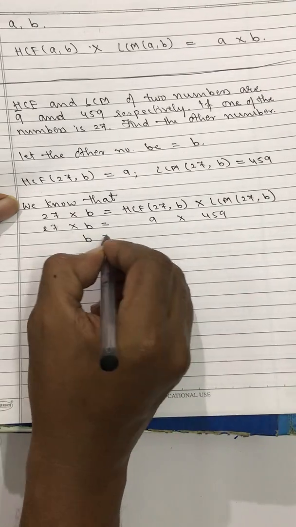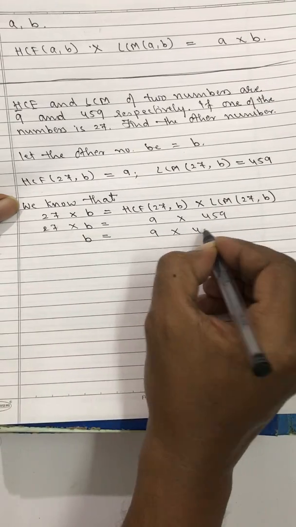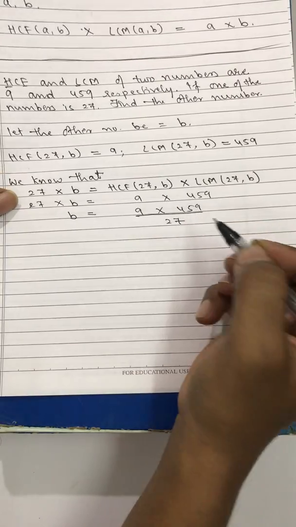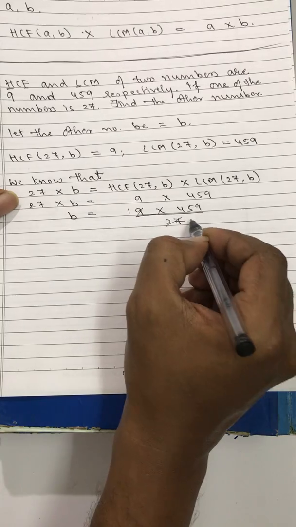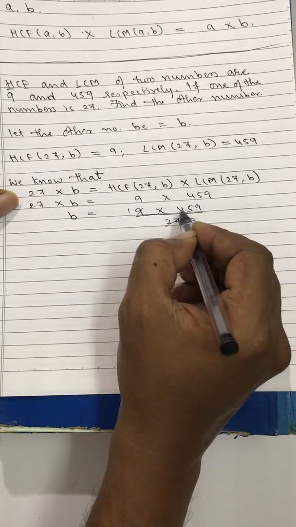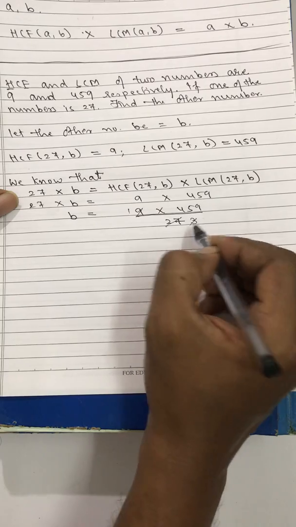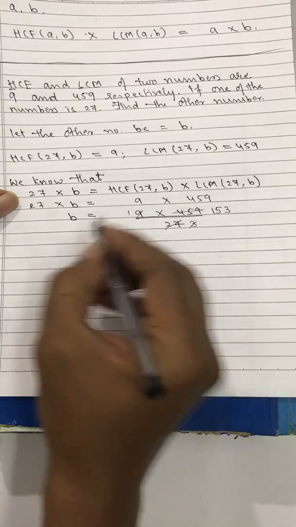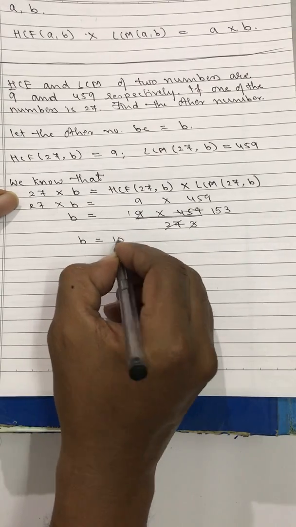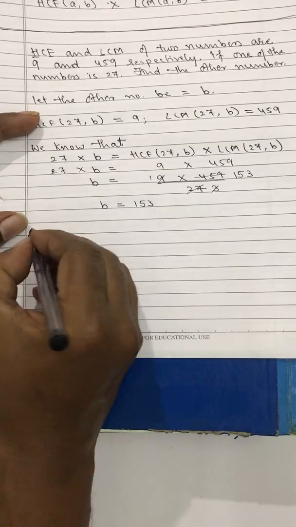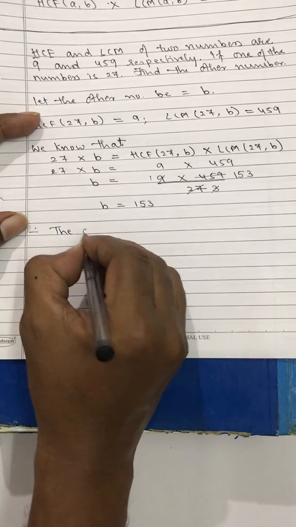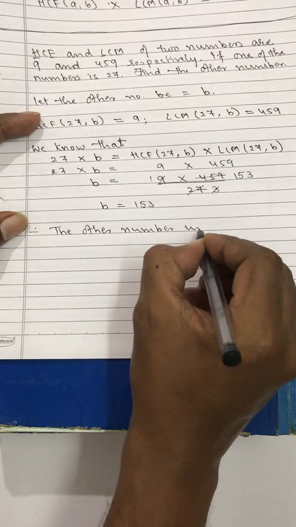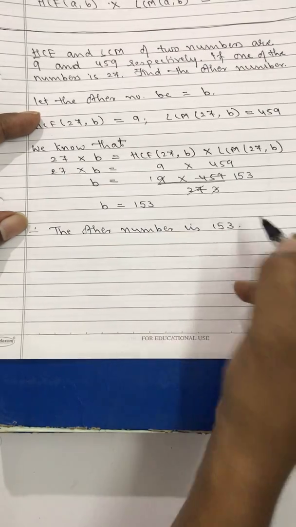459. So 27 will go on the other side and divide. So what I get over here, 9 ones are 9, 9 9s are 81, 3 1s are 3, 3 5s are 15, 3 3s are 9. So B is equal to 153. Therefore the other number is 153.